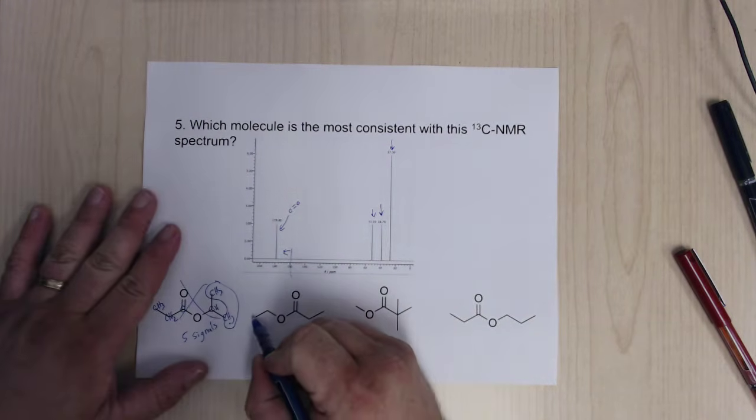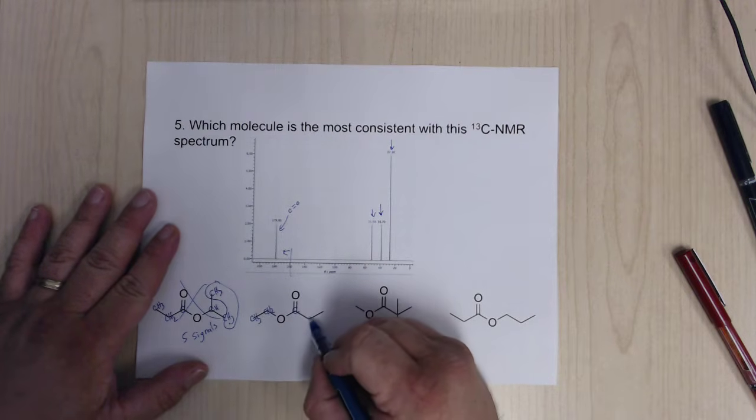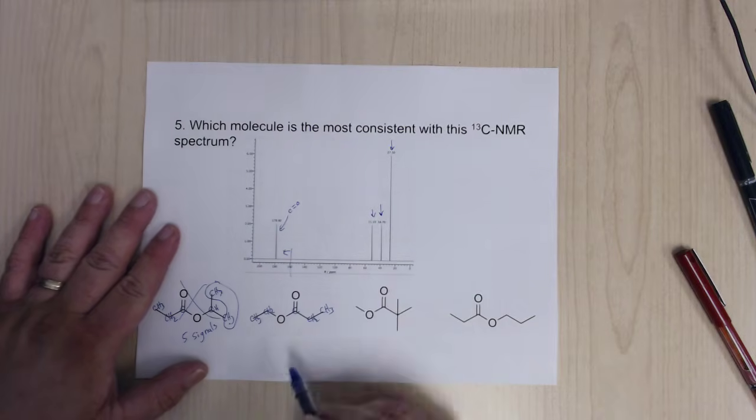This one here: CH3, CH2, the C, so that's good. CH2, CH3.